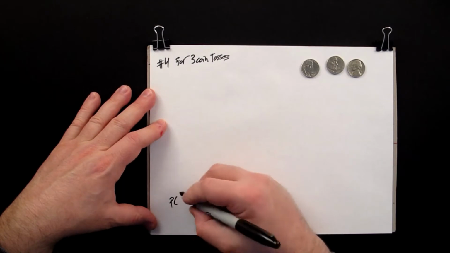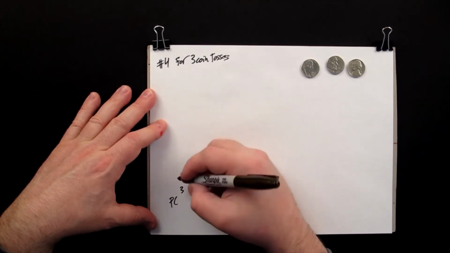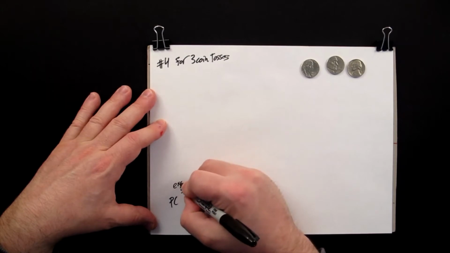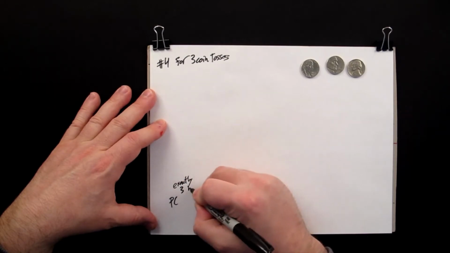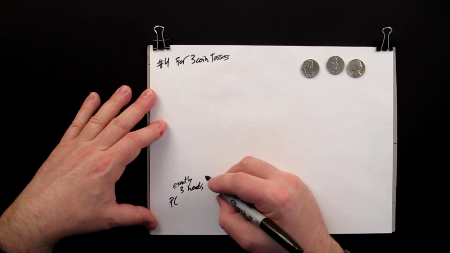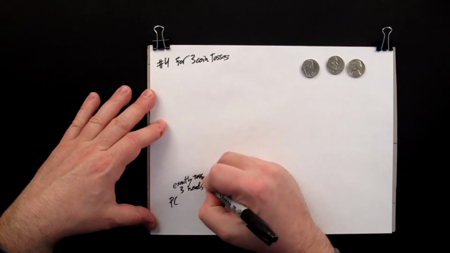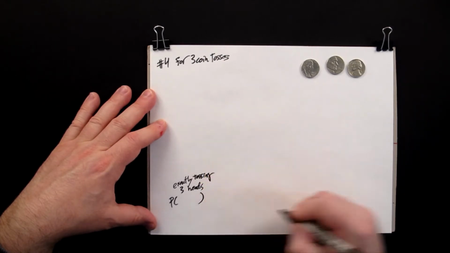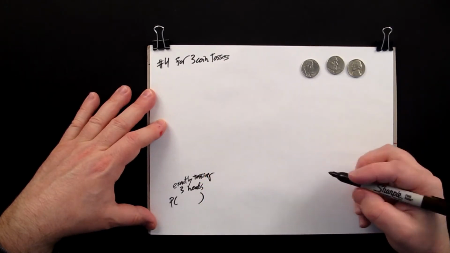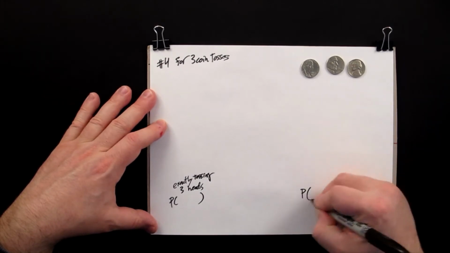The chance that exactly 3 heads comes up. So exactly tossing 3 heads, and the probability of tossing more heads than tails.